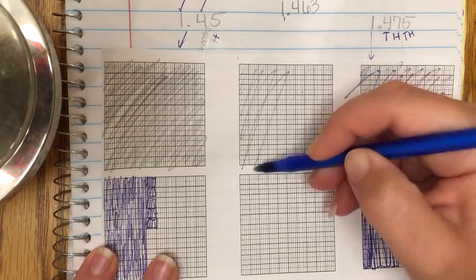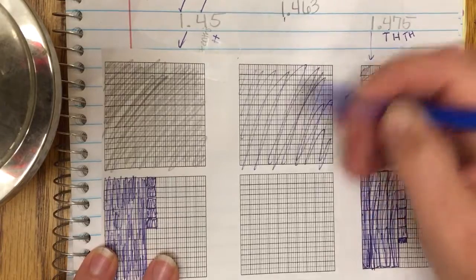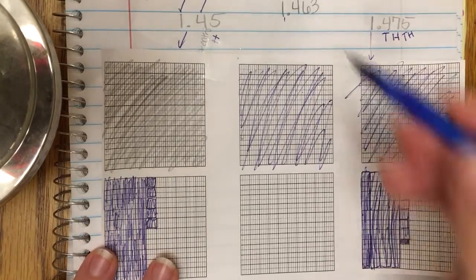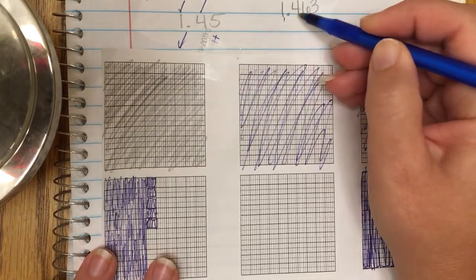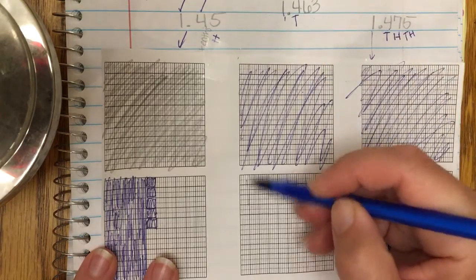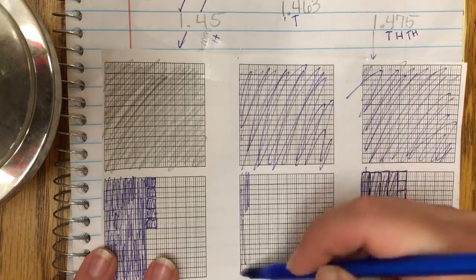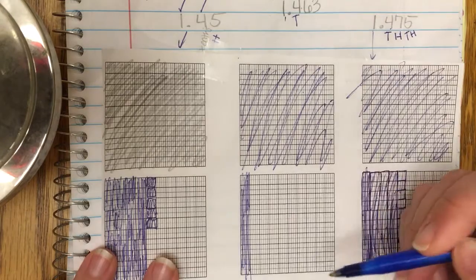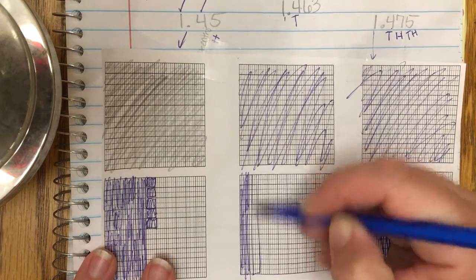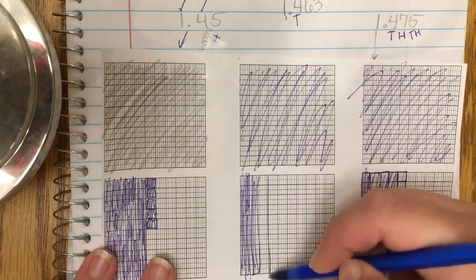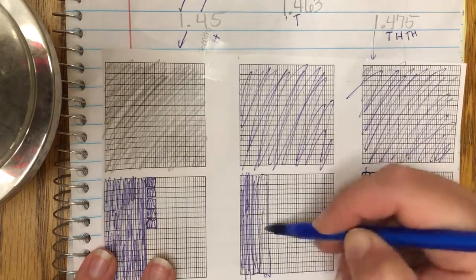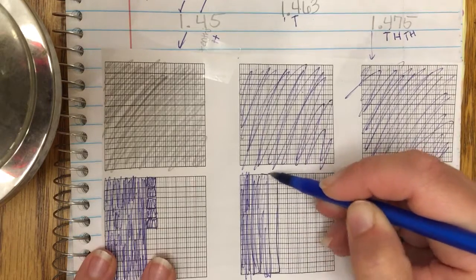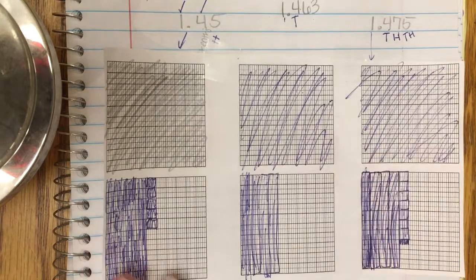1. Oh, I still have the same 4 tenths. That's the same. 1, 2, 3, 4 tenths.